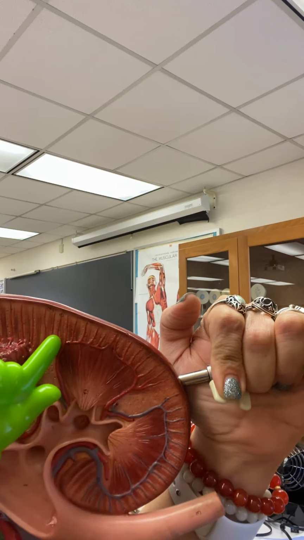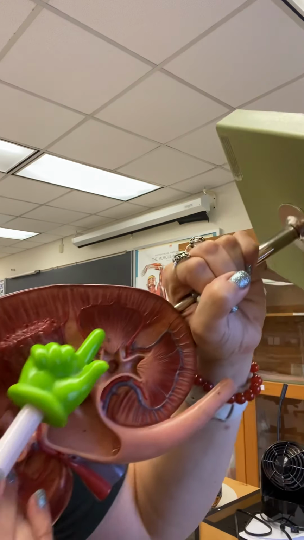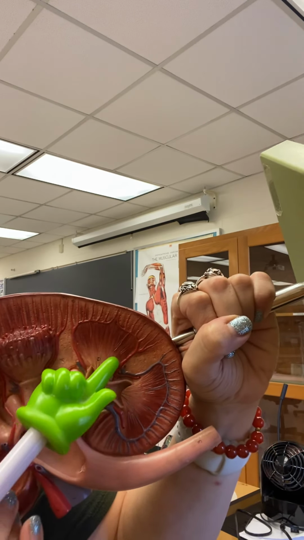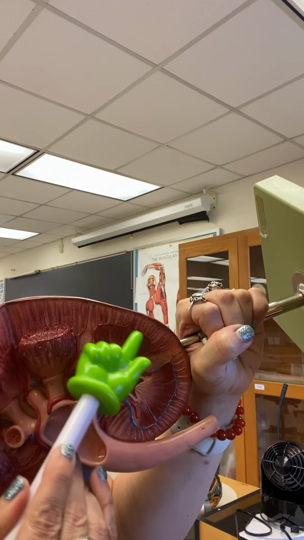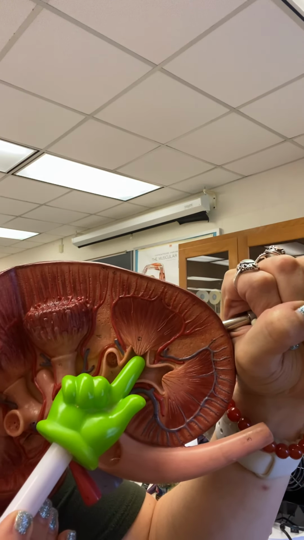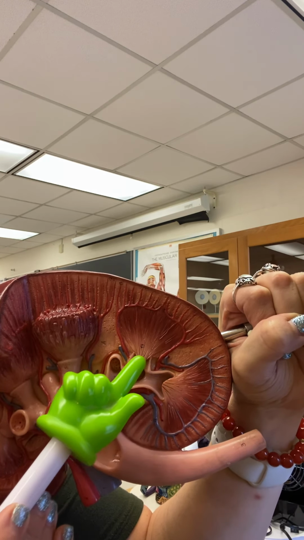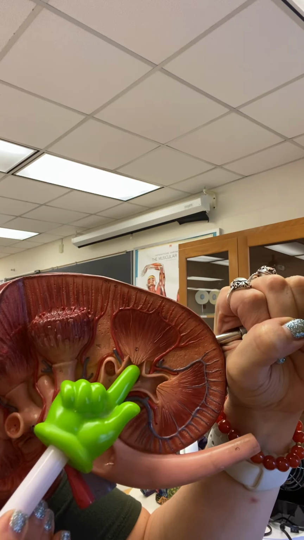The arcuate is going to be over the base of the renal pyramid. So this is a renal pyramid right here, and the arcuate is at the base of the renal pyramid. And then you can see the apex of the pyramid, that pointy section that I'm pointing to, that's the renal papilla, which opens up into the minor calyx.